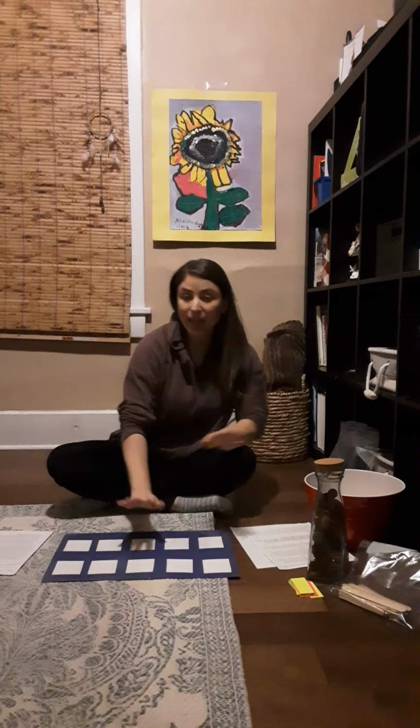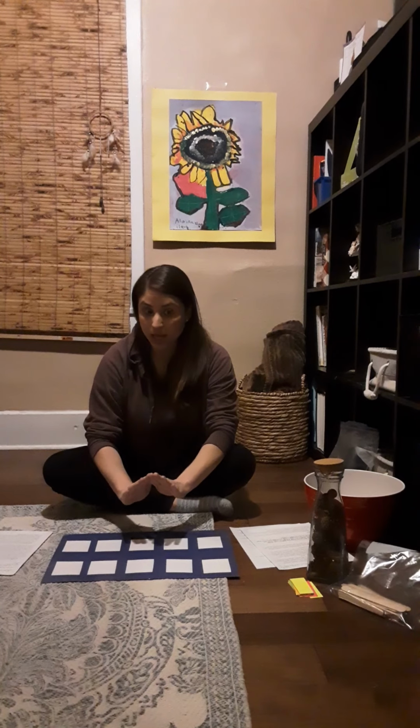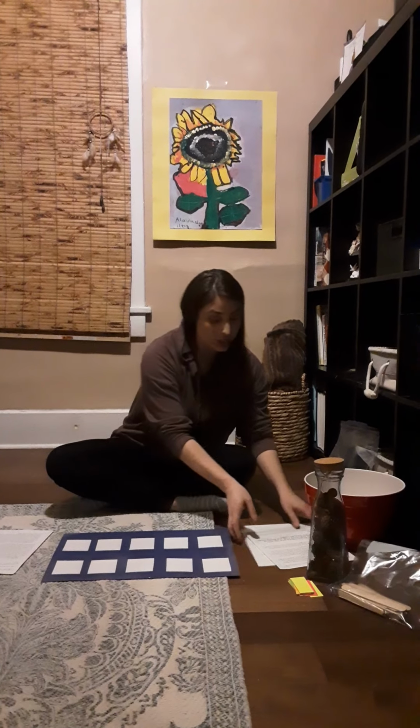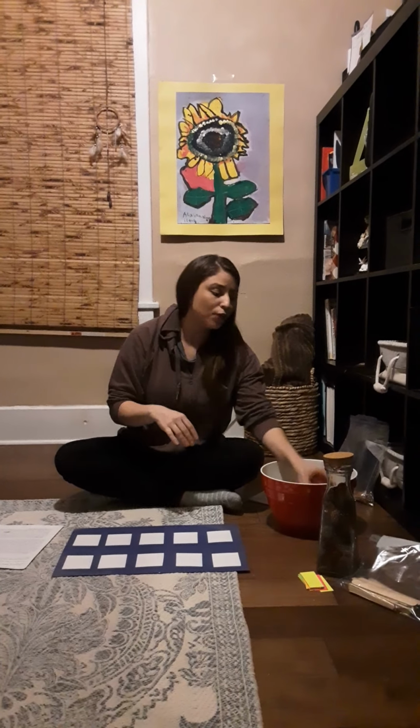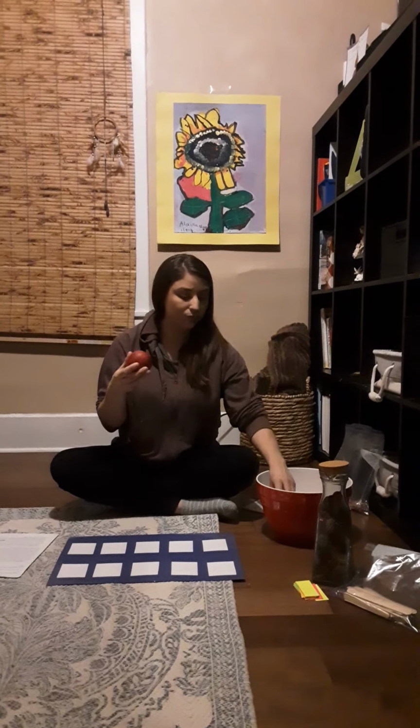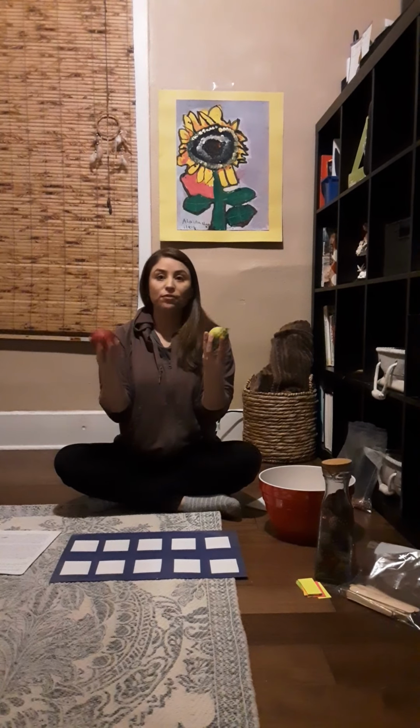So after they have a mat or a flat surface, you will want to show them how to make a pattern. So the first pattern that I'm going to introduce today is an AB pattern. That means it has 2 objects. So you'll have to explain to them how AB means 2. That means 2 items that you're using. So for this one, we're going to use an apple and a lime. You can find these around the house.